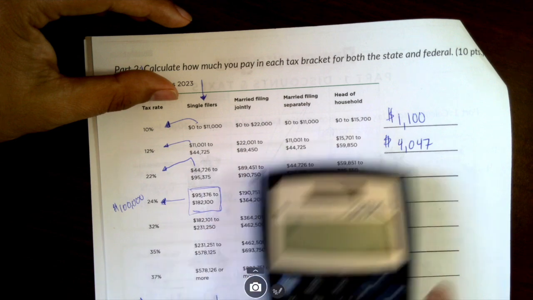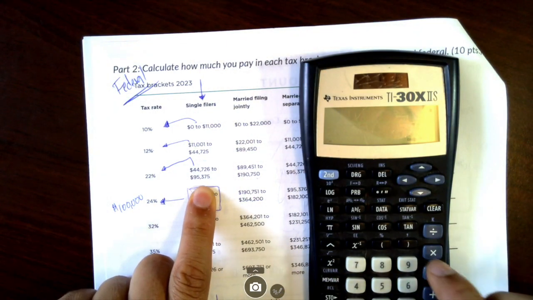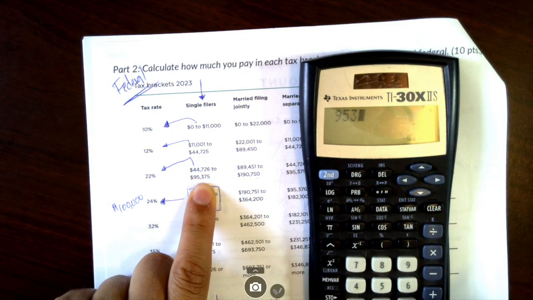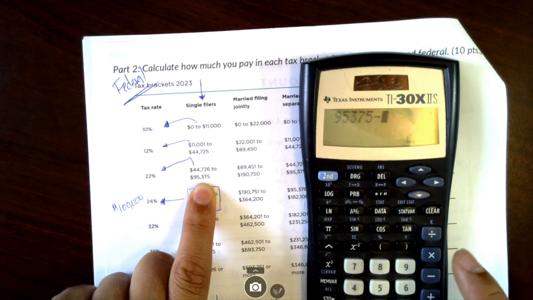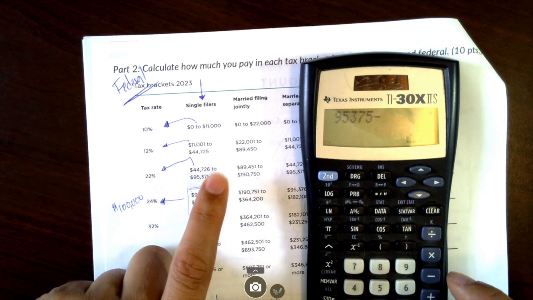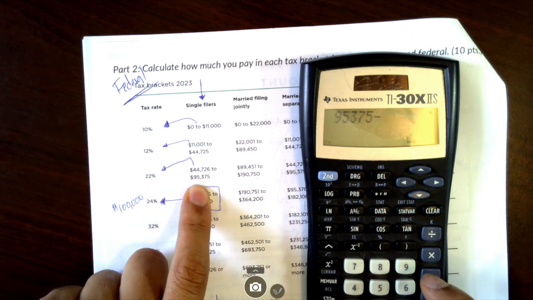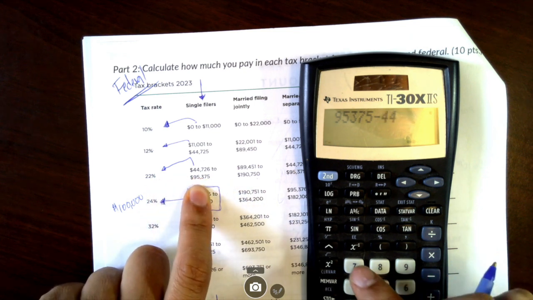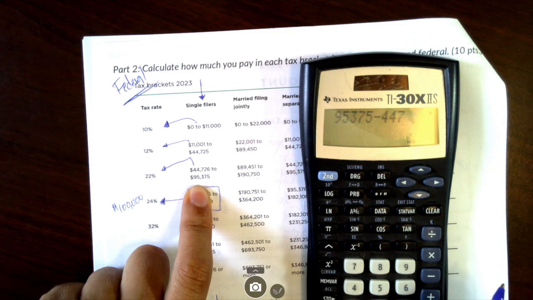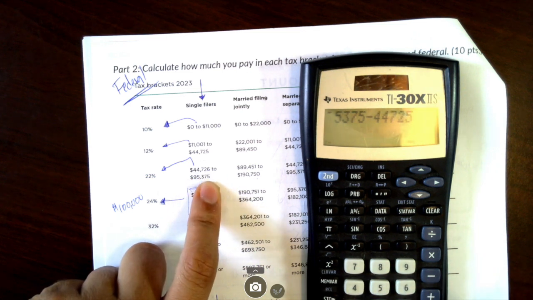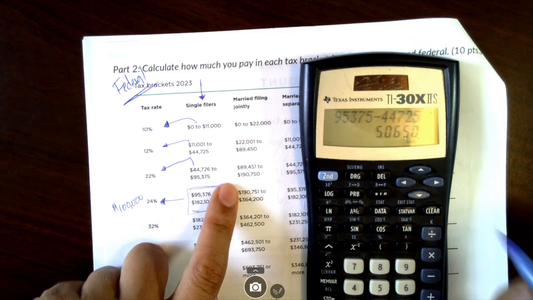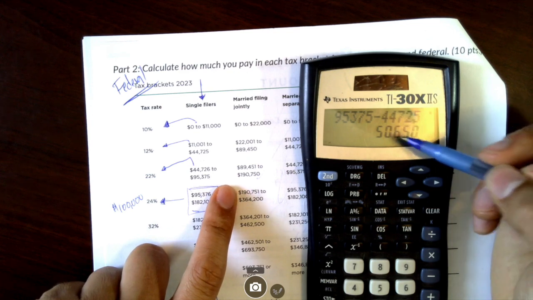So what is 95,375? And you might say, Mr. Martinez, why are you subtracting these numbers? Because I want to know how much money is actually getting taxed at 22%. So minus 44,725, not 726. So 50 grand. Okay, 50,650.